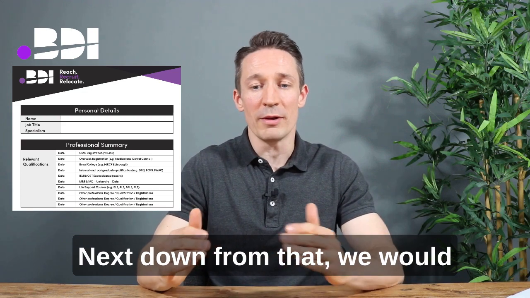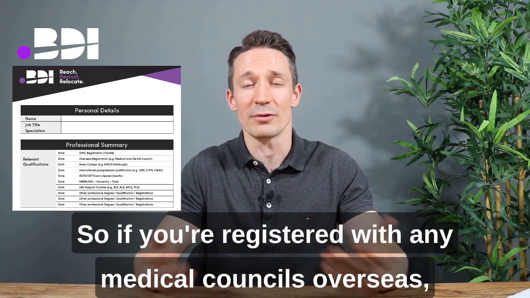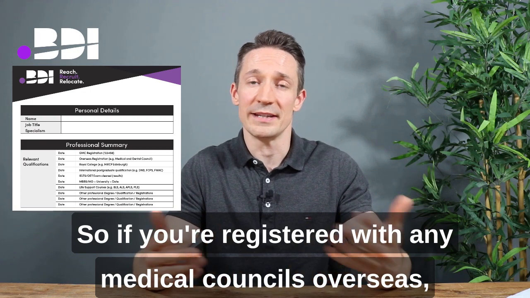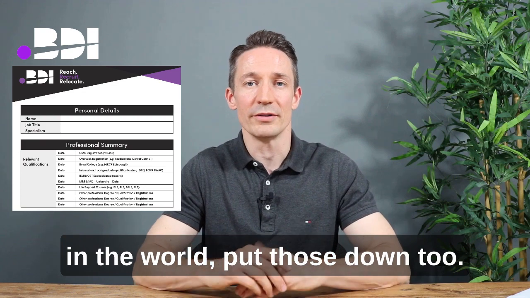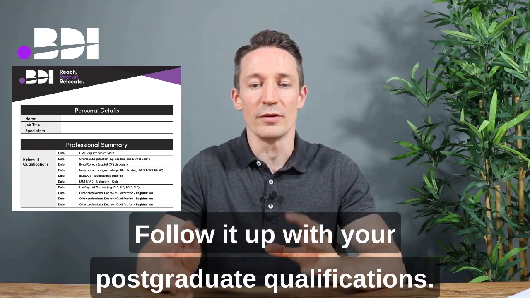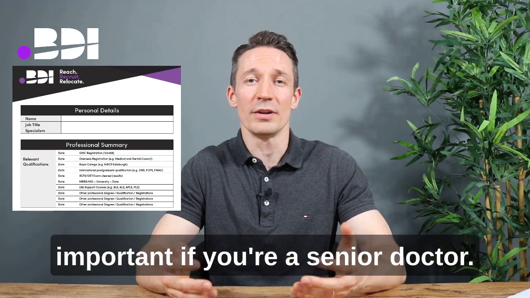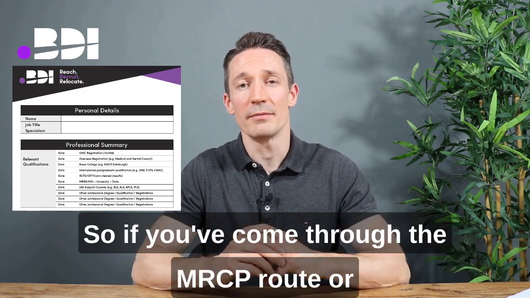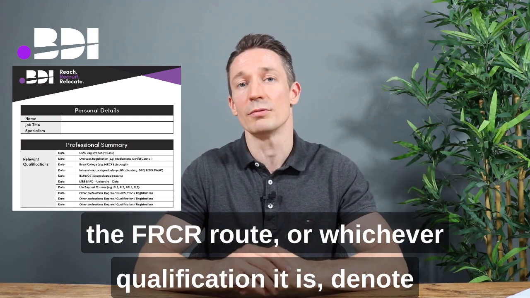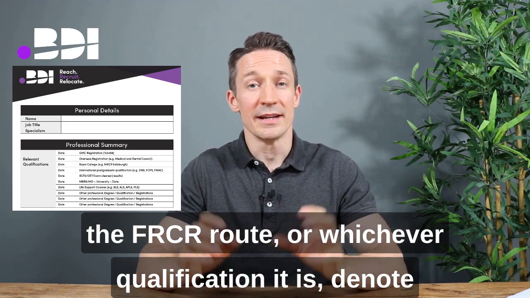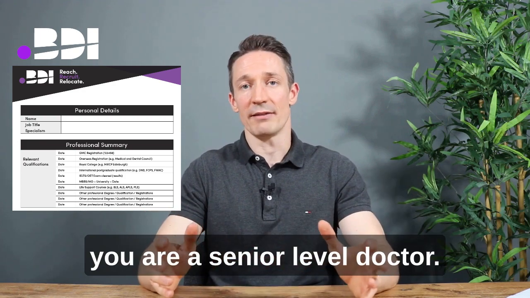Next down from that, we would go with any overseas registrations. So if you're registered with any medical councils overseas in India or even Ireland, wherever it might be in the world, put those down too. Follow it up with your postgraduate qualifications. So these are arguably the most important if you're a senior doctor. So if you come through the MRCP route or the FRCR route or whichever qualification it is, denote that just below, so that it's very clear that you are a senior level doctor.